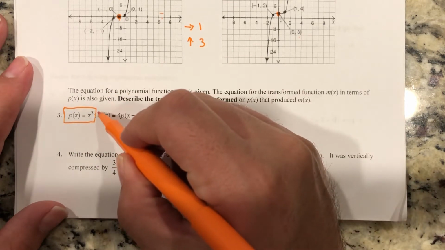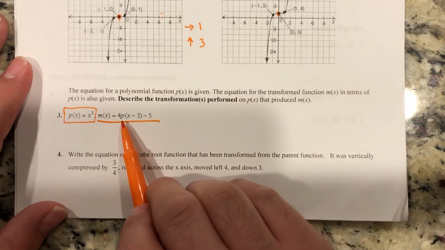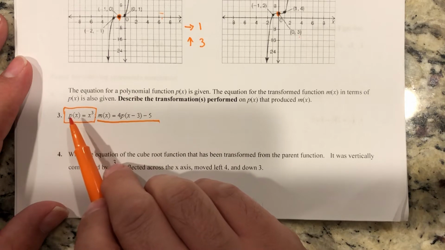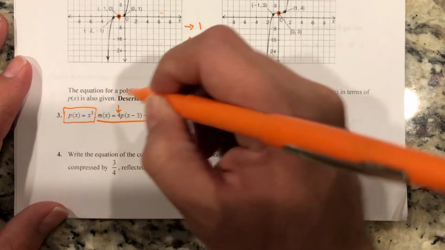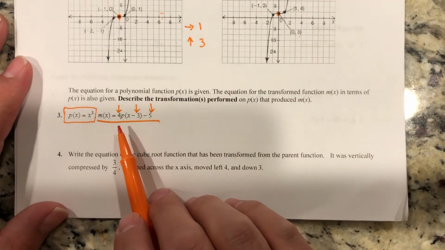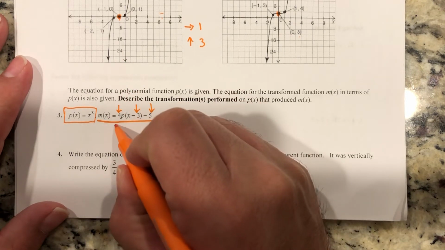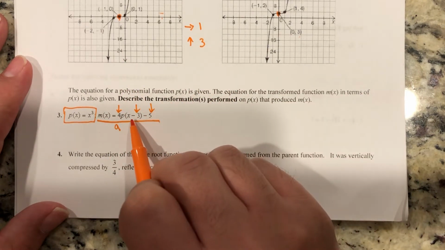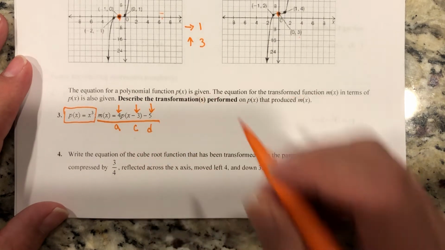And then here is my second equation, and again, this is just function notation where it just put the p in there. So it said this function p was transformed by these 3 numbers. And so we just treat it the same. This 4 is at the very beginning of the function, so this is an a value. This is attached to my x, so it's a c value, and then this is the d value.